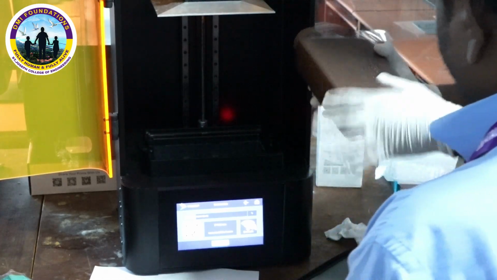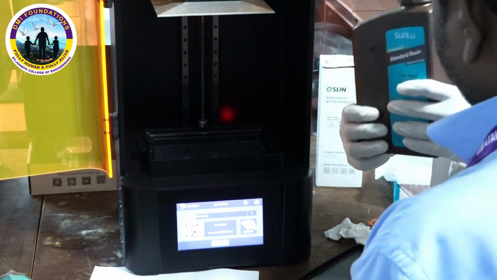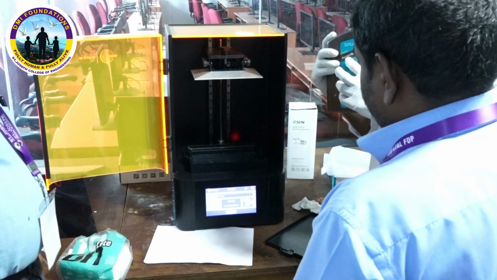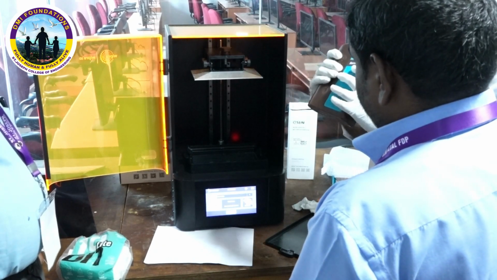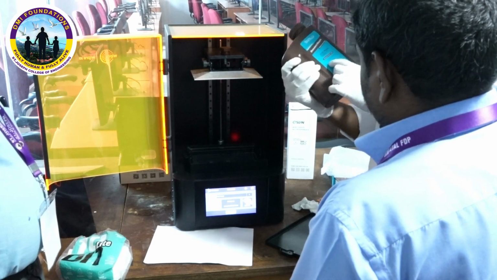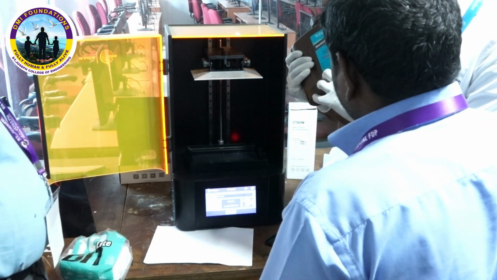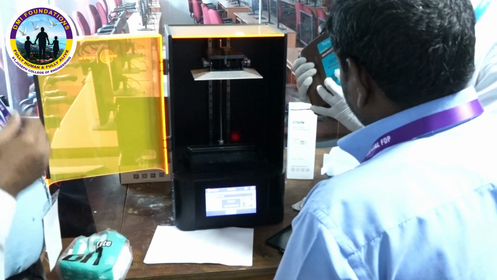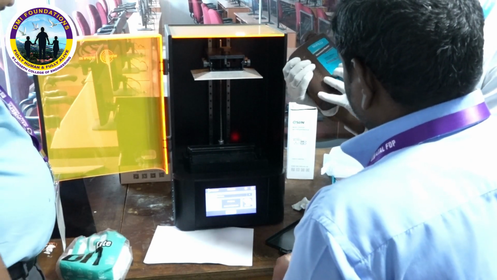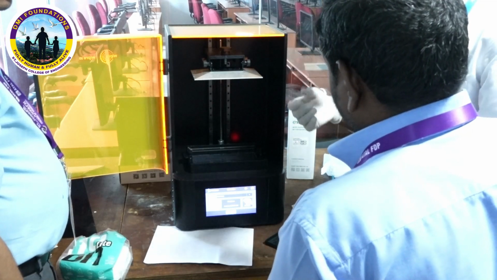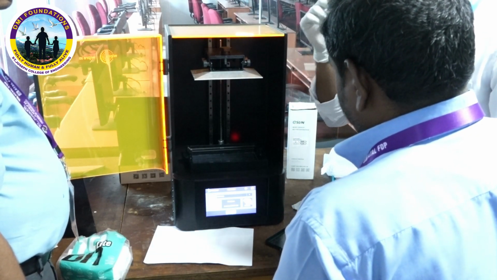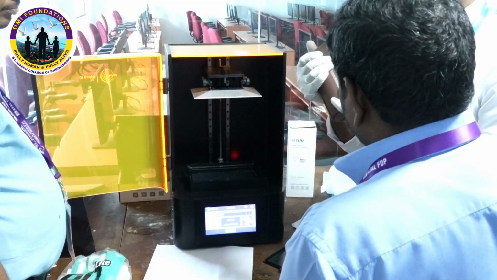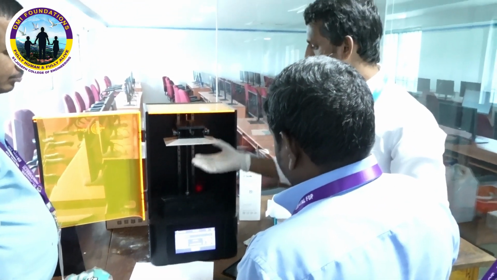Now we have to pour the raw material. The raw material comes in this form, like a liquid, and this is a solid white standard resin. Here also you can see there is no proper material name. We can see some of the parameters here, like normal exposure time of 2 to 4 seconds. If there is a monochrome LCD, we have to maintain it at 2 to 4 seconds of print parameter. And bottom exposure time is for the first initial layers.